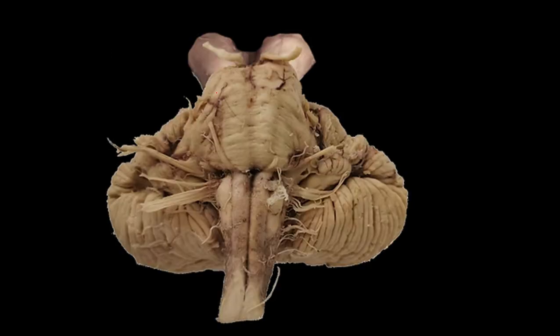We'll see another specimen. So here you can see the cerebral peduncles.